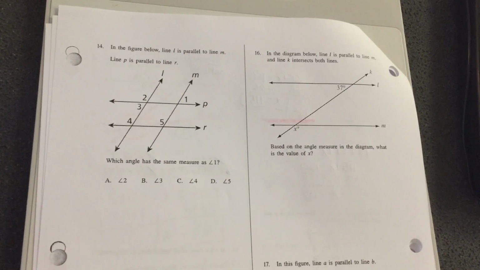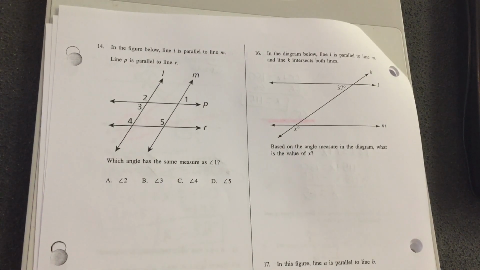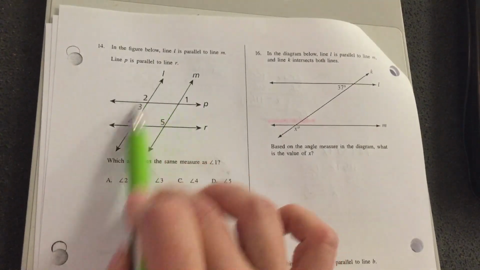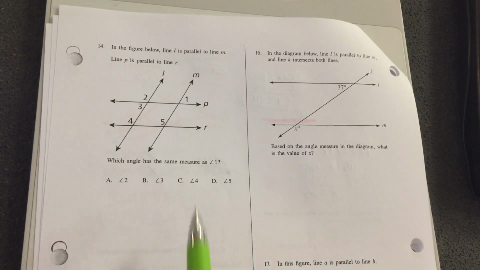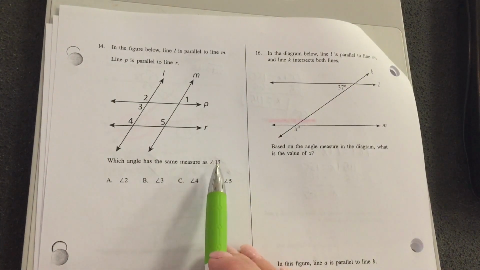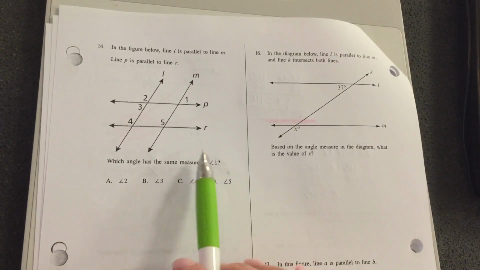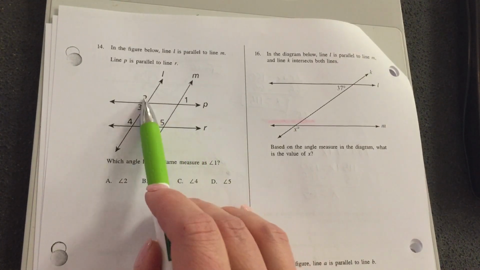In the figure below, line L is parallel to line M. Line P is parallel to line R. Which angle has the same measure as angle 1? Okay, so these are parallel lines. These are also parallel lines. Those are transversals, okay? So what is congruent to the measure of angle 1? It says angle 2.